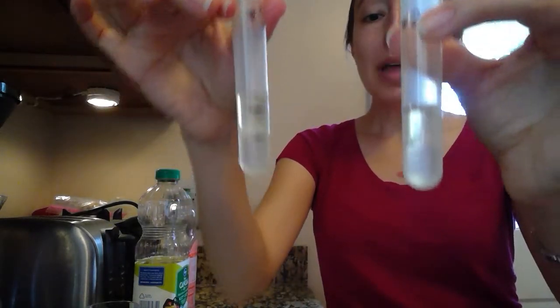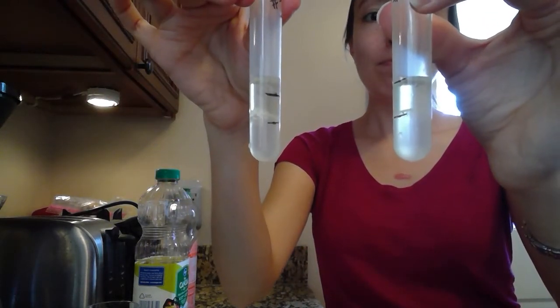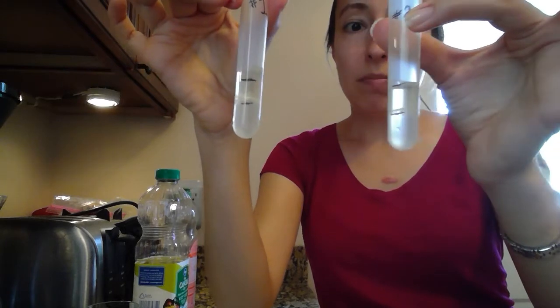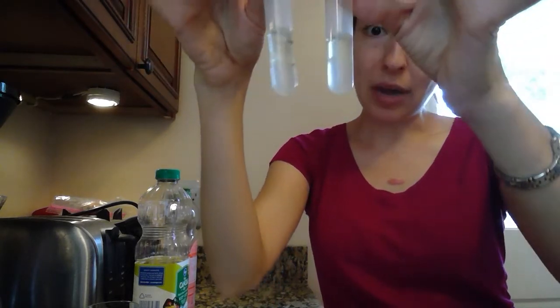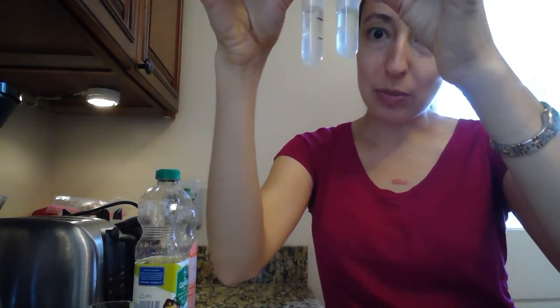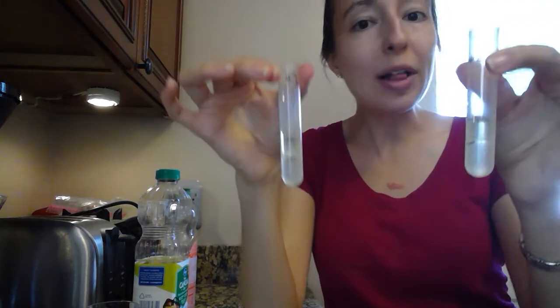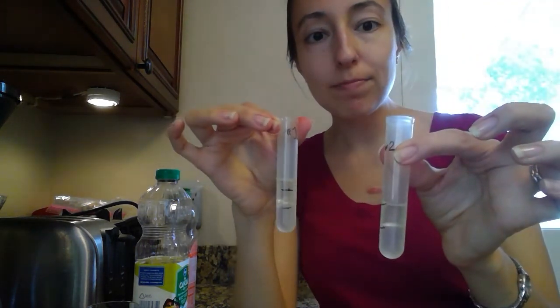But at our home lab, it's okay just to be a little bit off. So write down what you see. What's on top? What's on the bottom? Do you see any interactions between the layers? Any qualitative observations, all right?